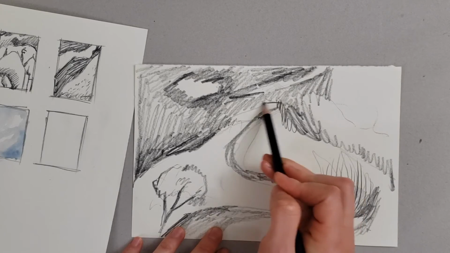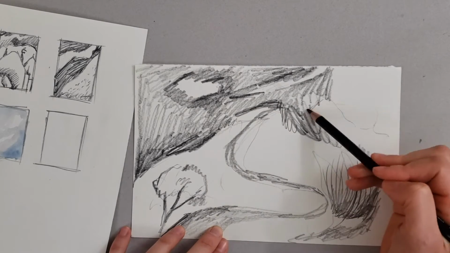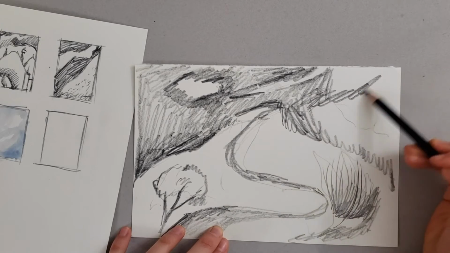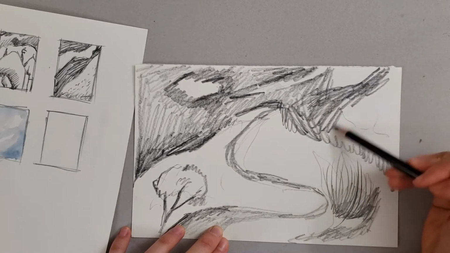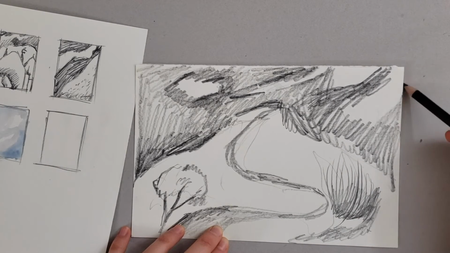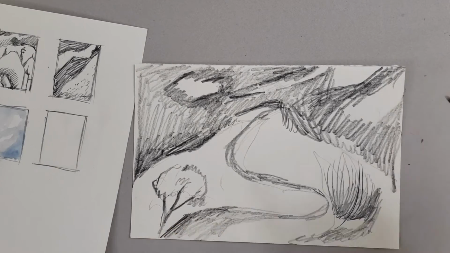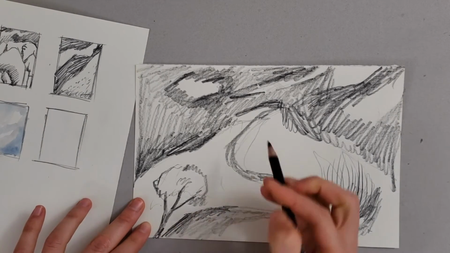When we look at things that are closer in an image, we often find that we can see more detail in those elements. And so I wanted to think about using my pencil in a different way for that section on the bottom right of my drawing to help to describe a sense of texture, tactility in a plant that I hadn't really gotten to as I was using the side of my pencil for the majority of the beginning of the drawing.